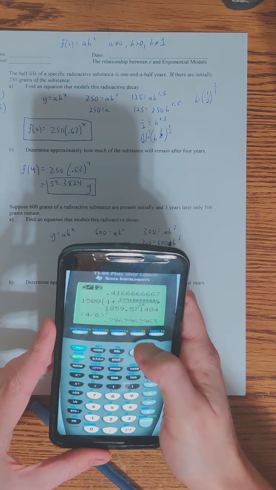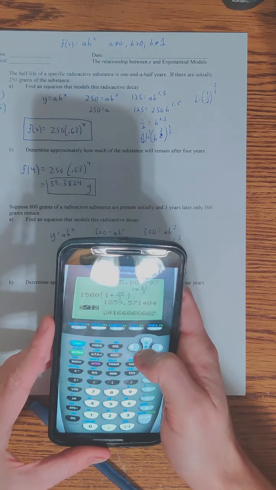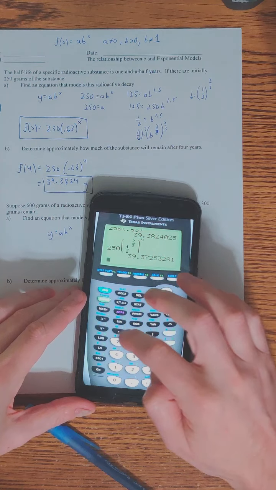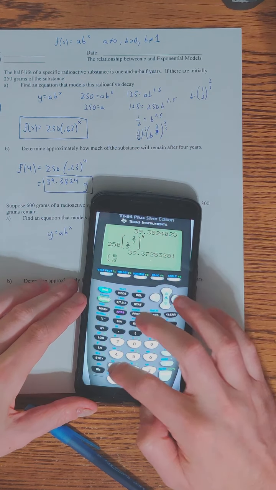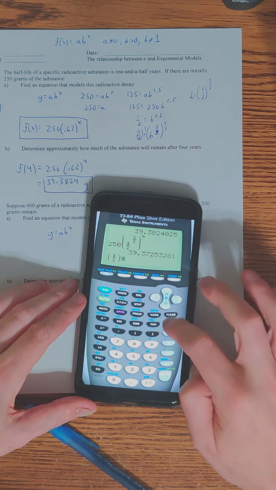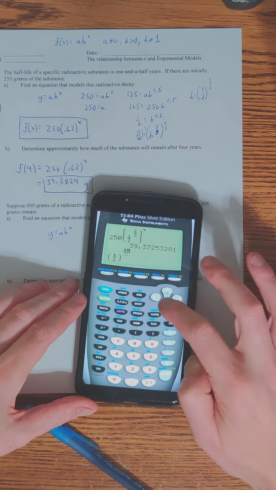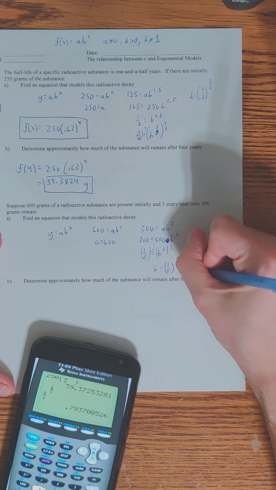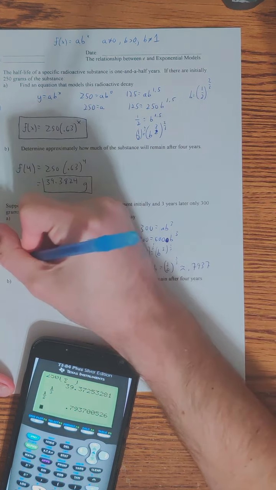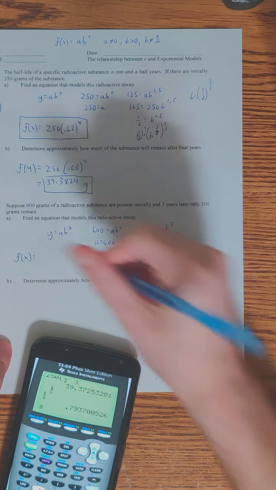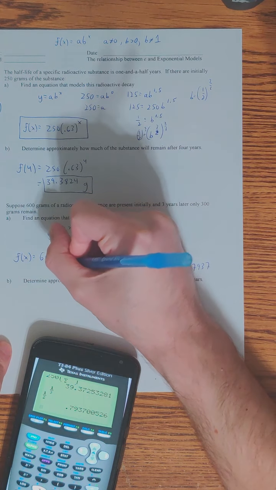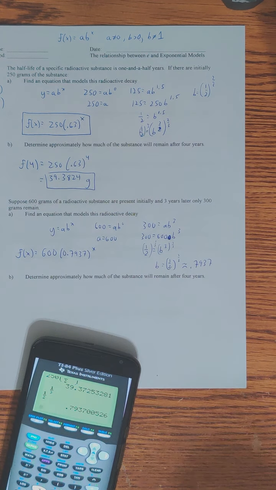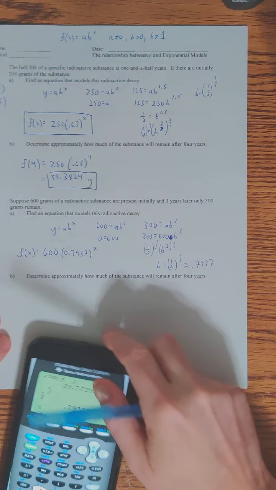I hope I can go back. Where was it? Well, I lost it. Oh, well. So I'll have to just do alpha y equals 1/2 to the 1/3. And we get that B is about 0.7937. So then our function will be A, which is 600, B, which is 0.7937 to the x. Now determine approximately how much of the substance will remain after 4 years.